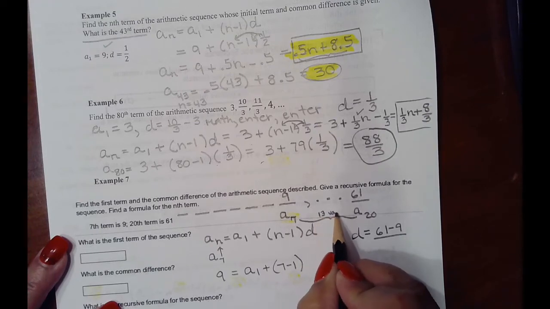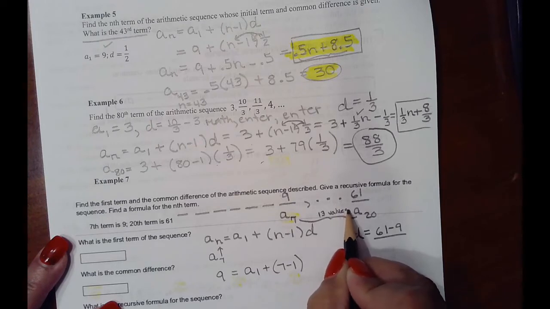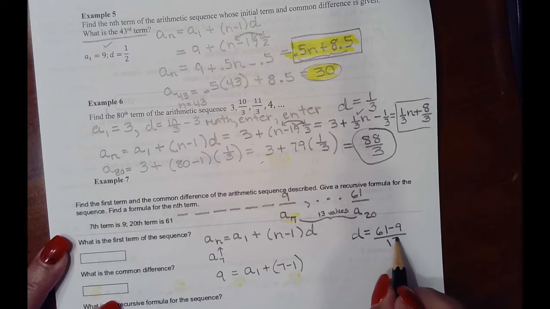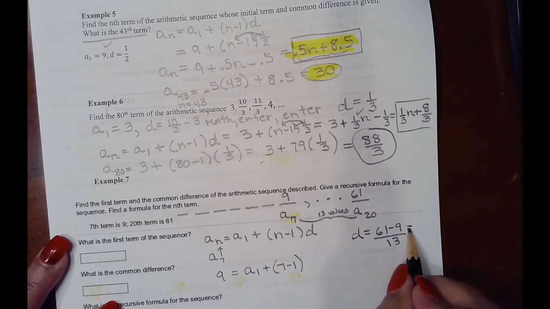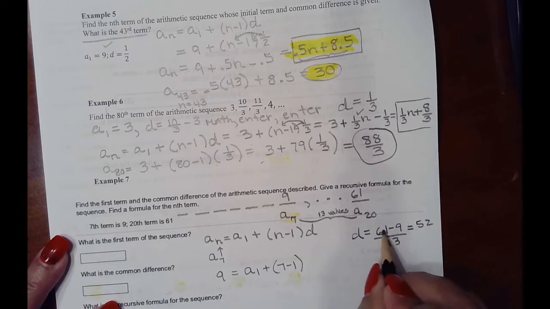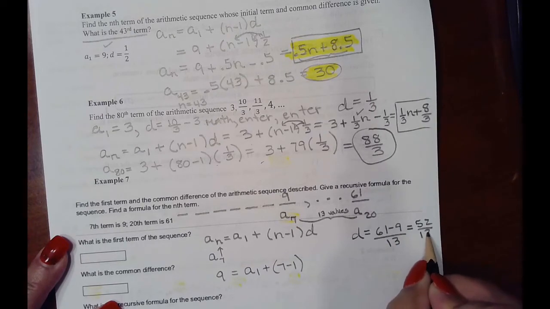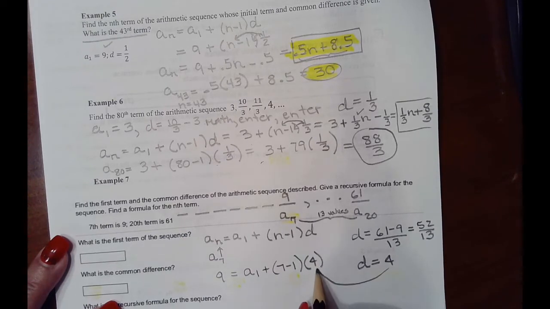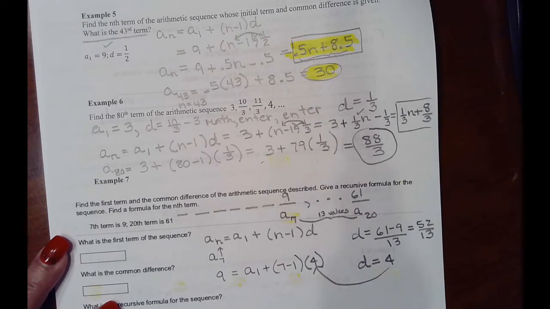13 values. So what we could do is find the difference between 61 and 9, but then spread it out amongst 13 values. So we can go 52, this minus this is 52, spread out amongst 13 values, and that would mean that the common difference is 4. So we could come right back in here, take that 4, and complete this formula, thus allowing us to find the very first value.